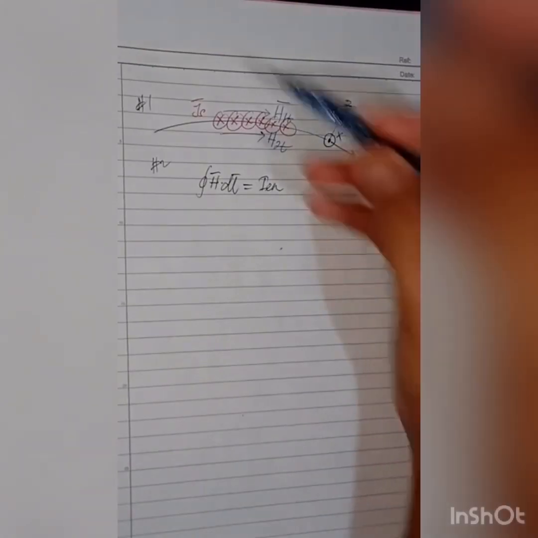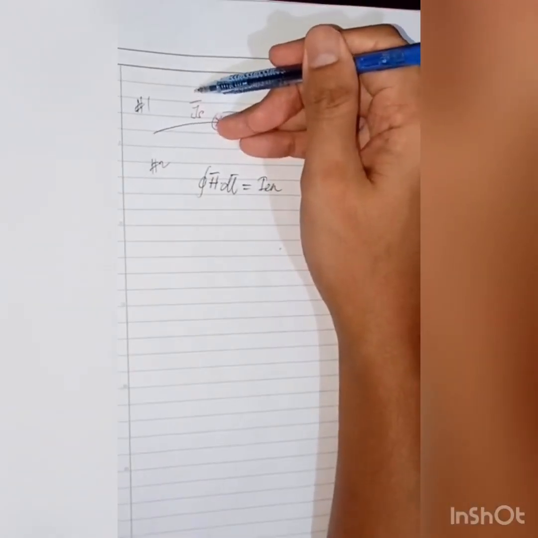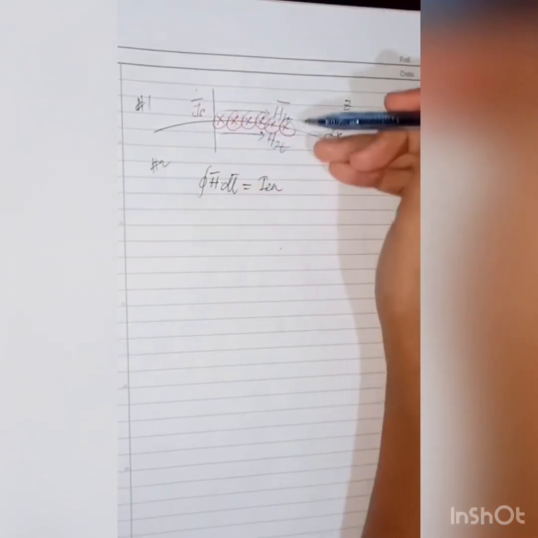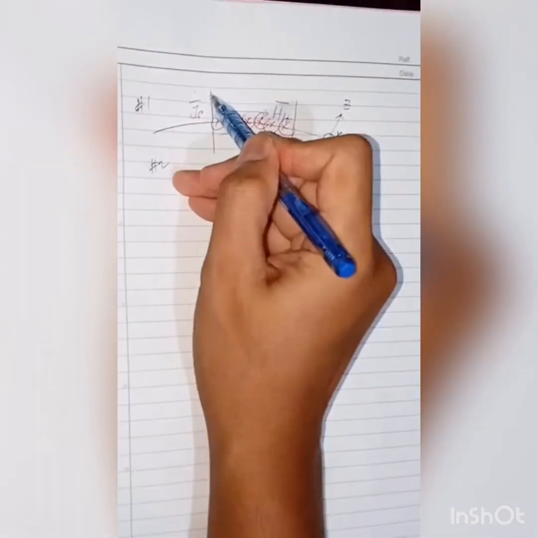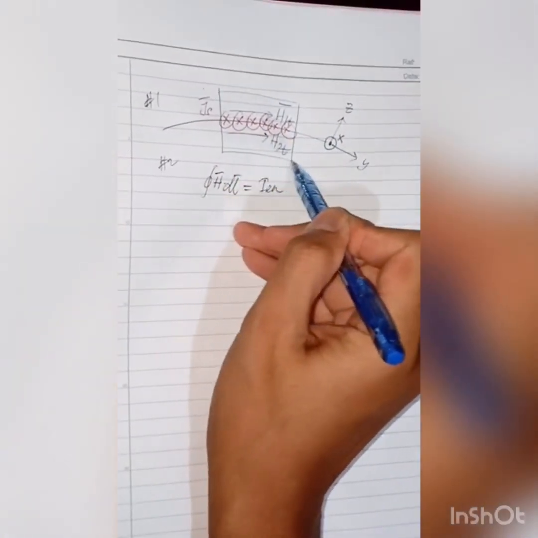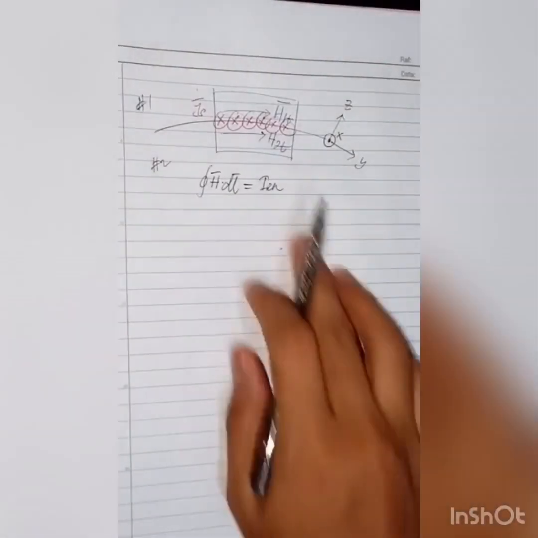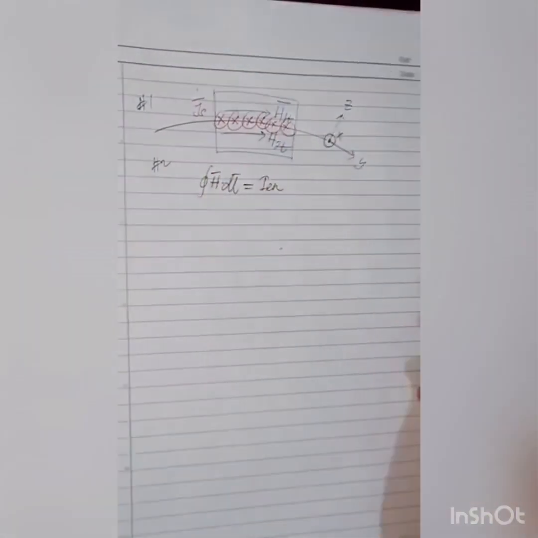So let's say we draw the loop, the Amperian loop, as shown there. It must be closed. The loop is up to you, it can be any shape. You can use a triangle or circular loop, but bear in mind that a wrong or inappropriate loop structure will give you very lengthy derivations. So we want a simpler one. Just use the rectangular loop as shown here.